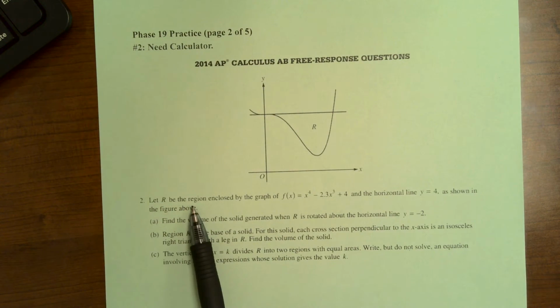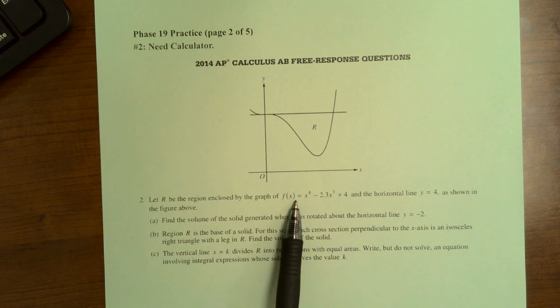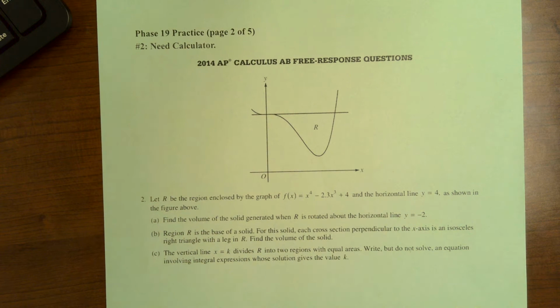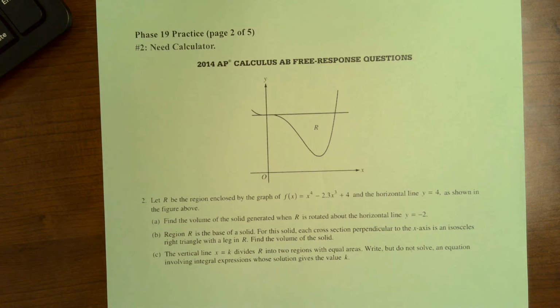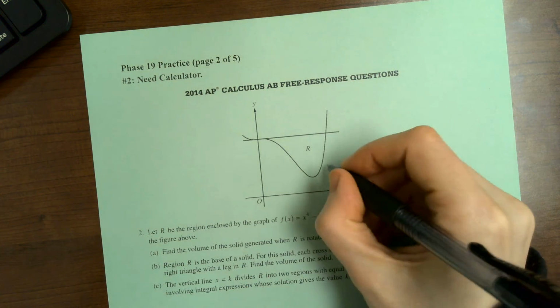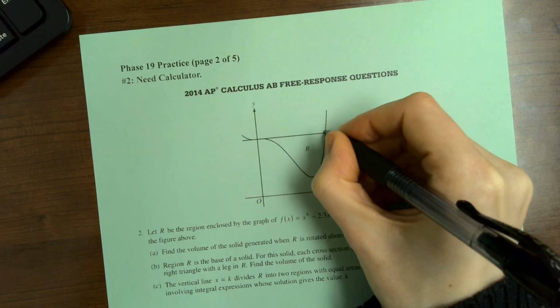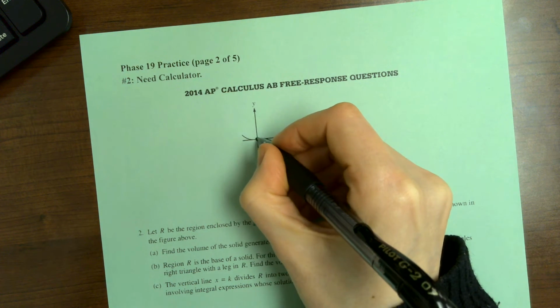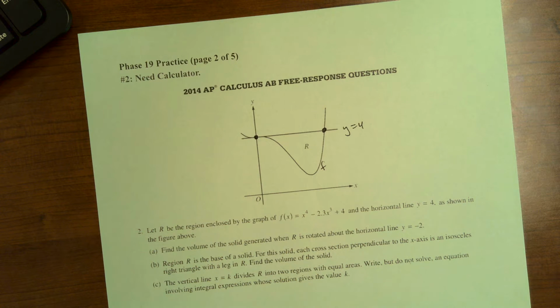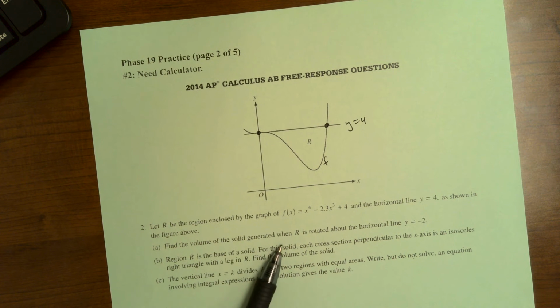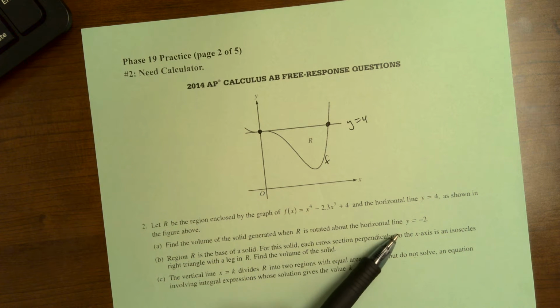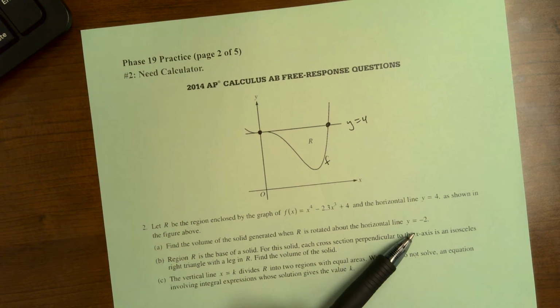And the region R, let R be the region enclosed by the graph of f of x, which is this, and the horizontal line y equals 4, as shown in the figure above. So this is f, this is y equals 4. We're going to need to know these intersection points. First, find the volume of the solid generated when R is rotated about the horizontal line y equals -2.